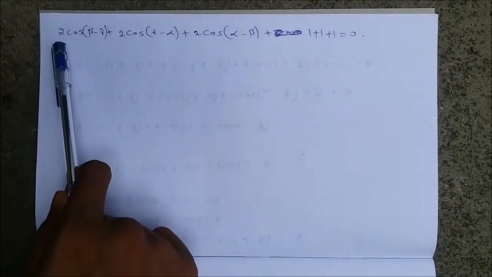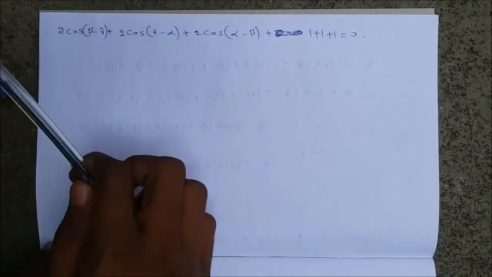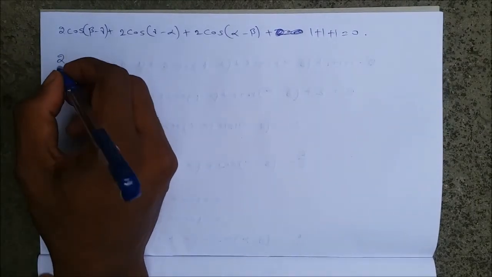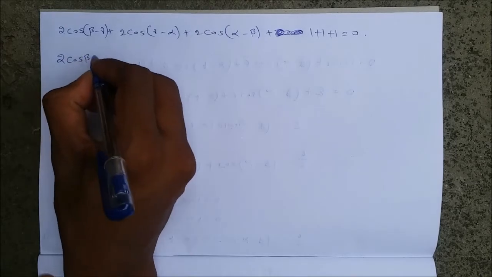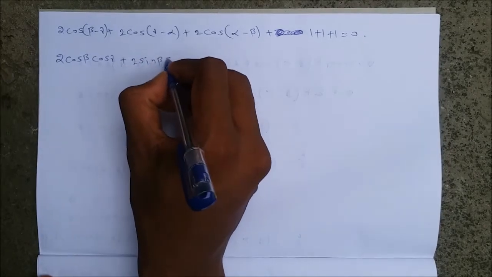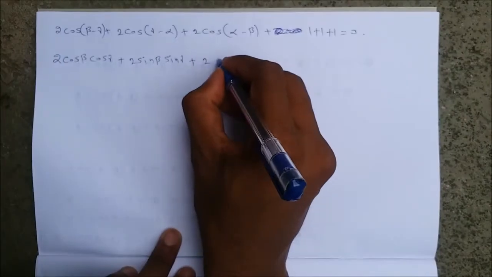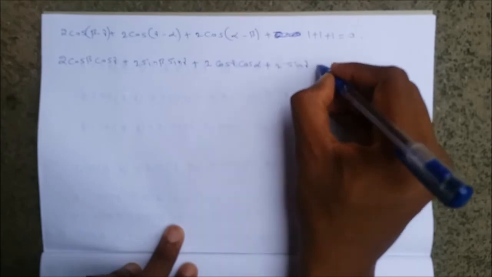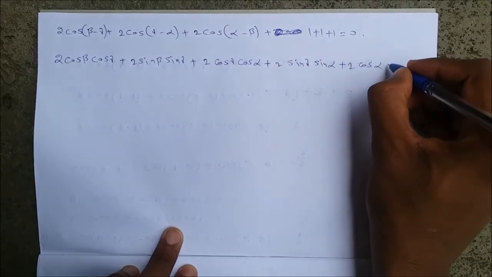Okay, now 2cos(β − γ), cos(A − B) formula I am applying. So this 2 as it is. Cos(A − B) is cos A cos B + sin A sin B. So 2cos β cos γ + 2sin β sin γ, plus again 2cos(γ − α). So we get 2cos γ cos α + 2sin γ sin α plus 2cos(α − β), which is 2cos α cos β + 2sin α sin β.